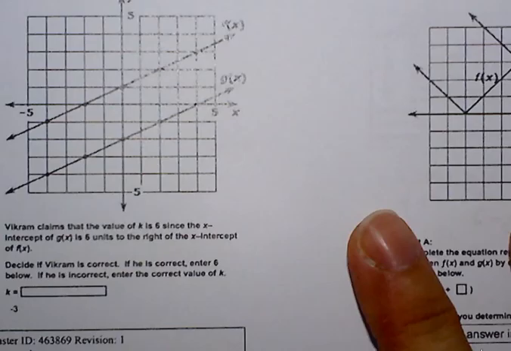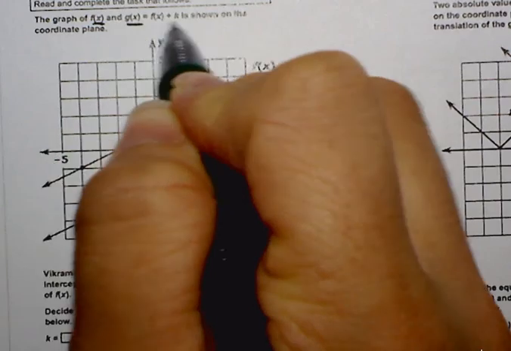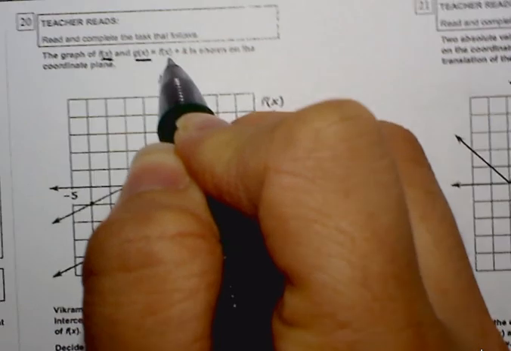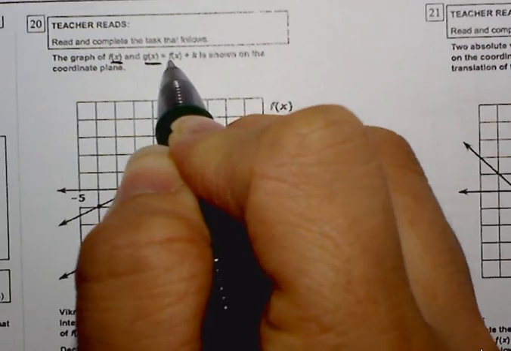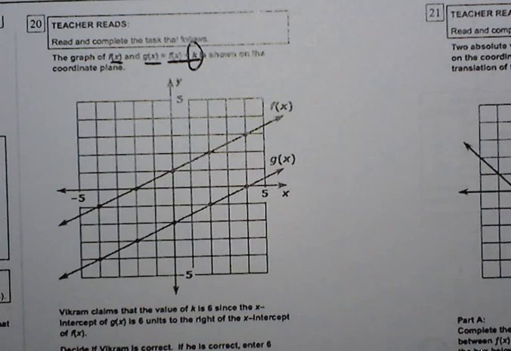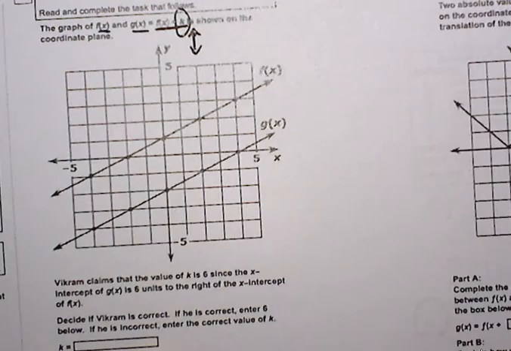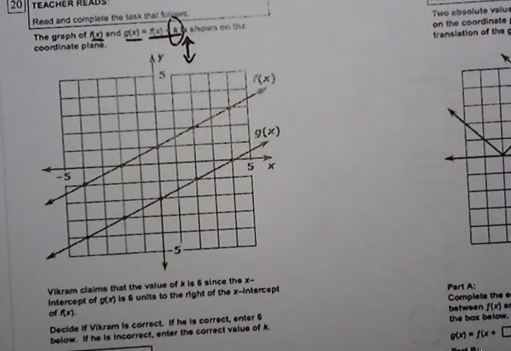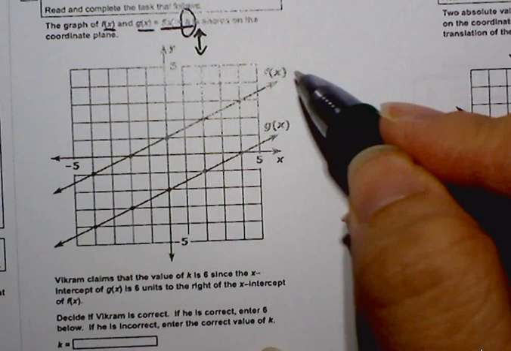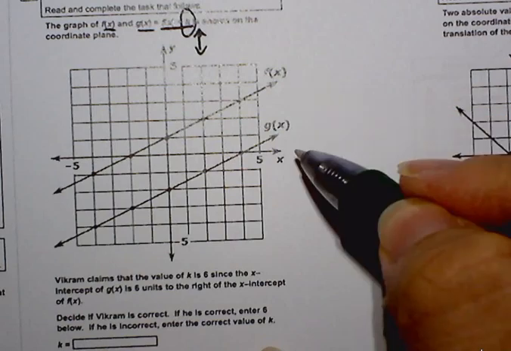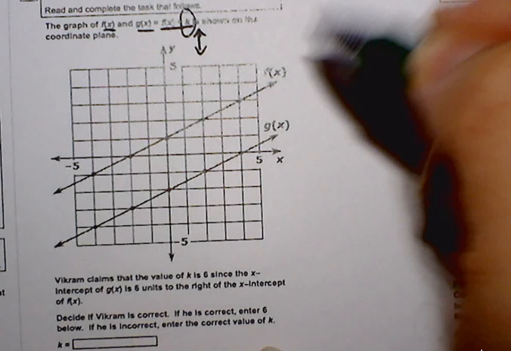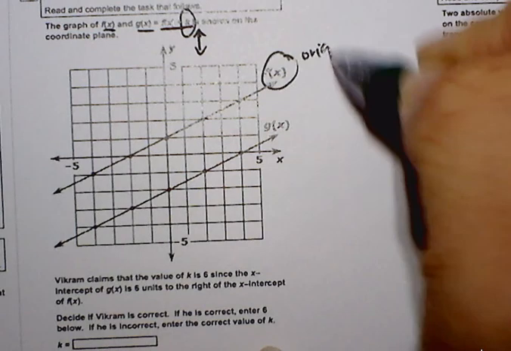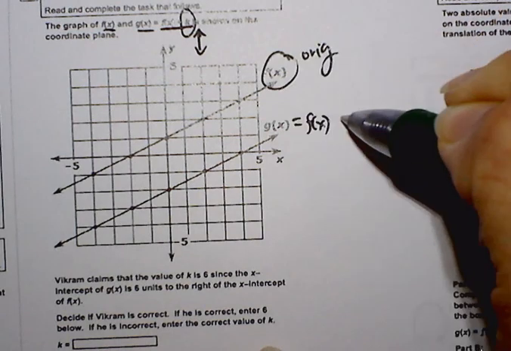Okay, now the graph of f of x and g of x. What is g of x? G of x is just f of x transformed plus k. What does the plus k do? It's a vertical up or down shift, right? It's shown. Okay, so which one's the original, f or g? F is the original. What is g? G is f after you've done what to it? Added k to it.